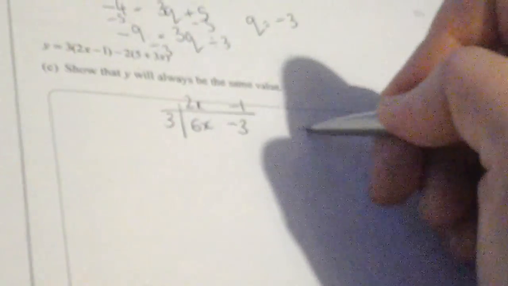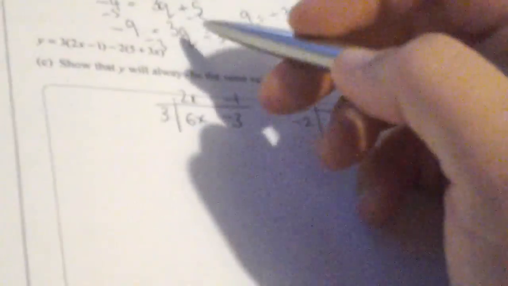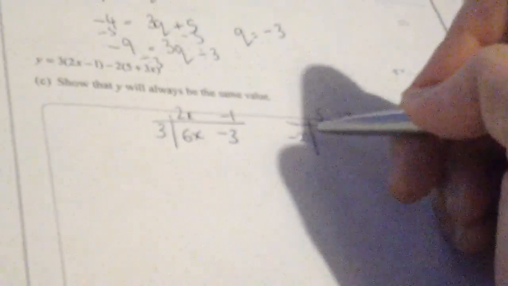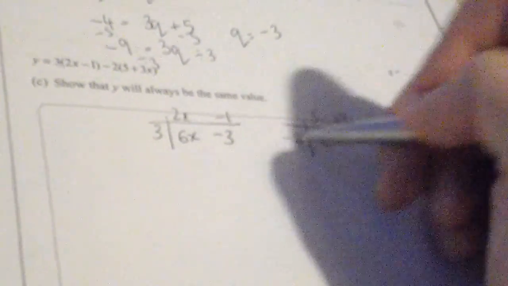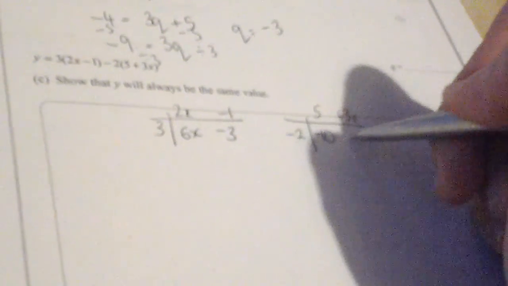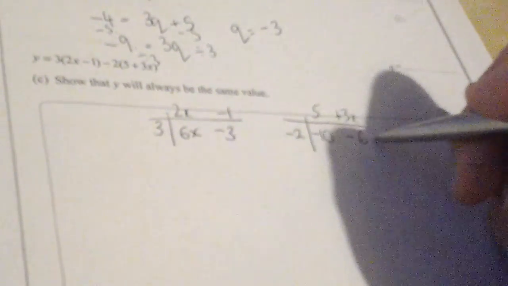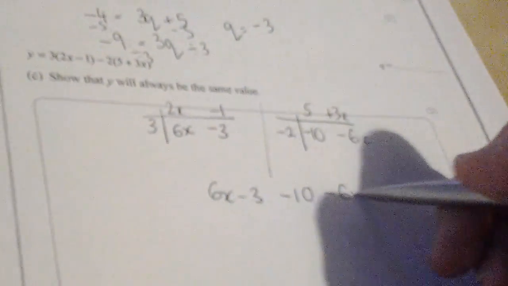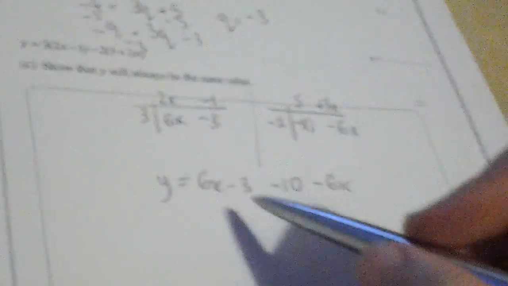I'm then going to do the other bit, which is minus 2 times 5 plus 3x. Minus 2 times 5 is minus 10. Minus 2 times 3 is minus 6 with an x on. Bring them back together: 6x minus 3 minus 10 minus 6x. And remember that that's y equals from the question.